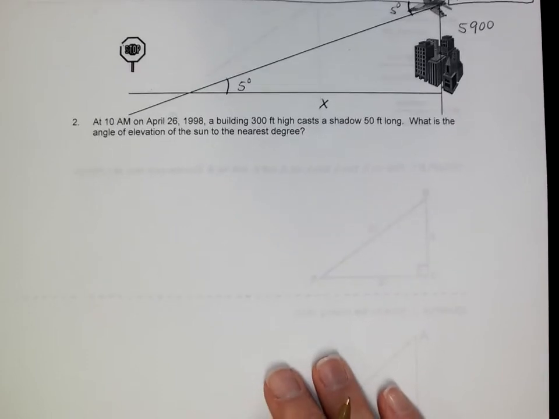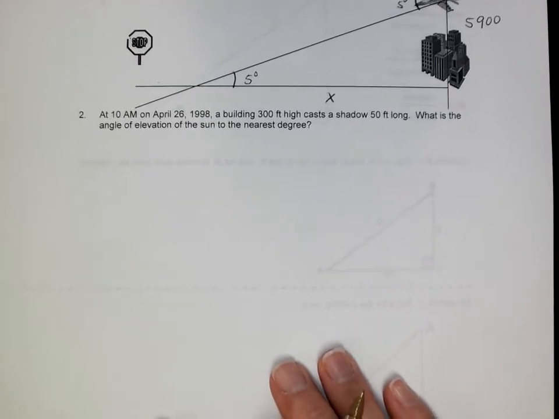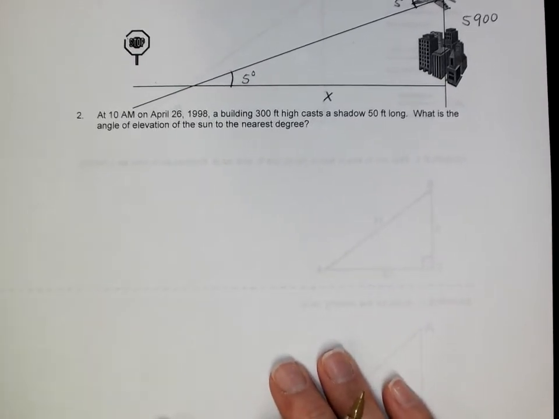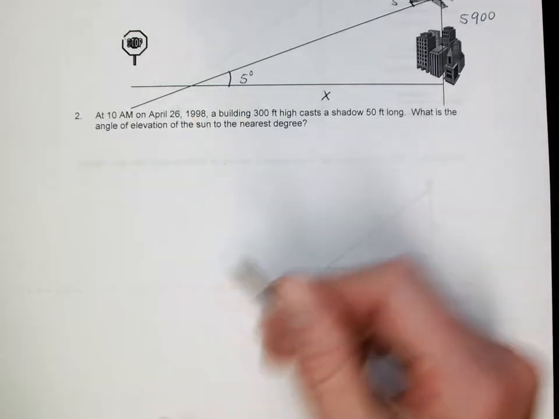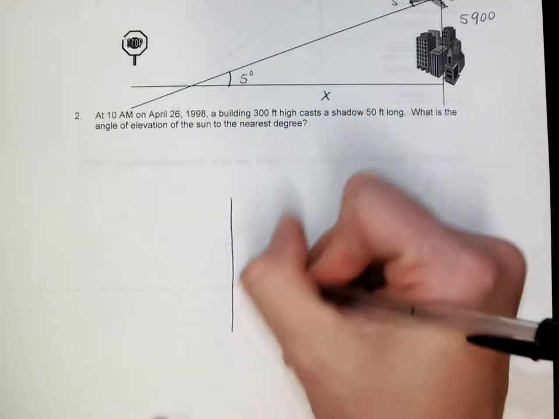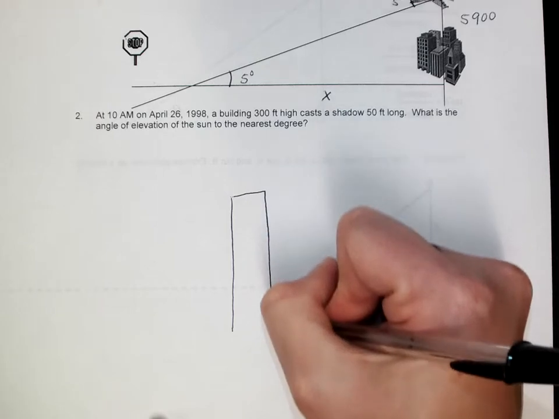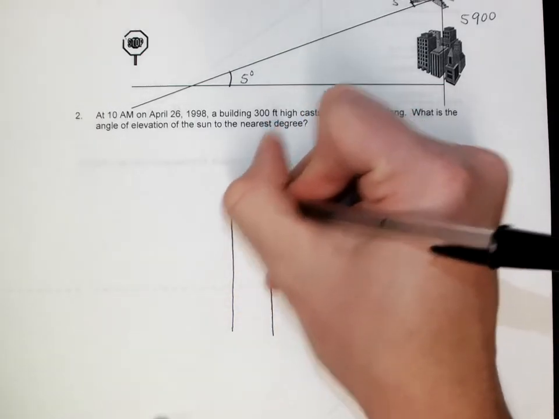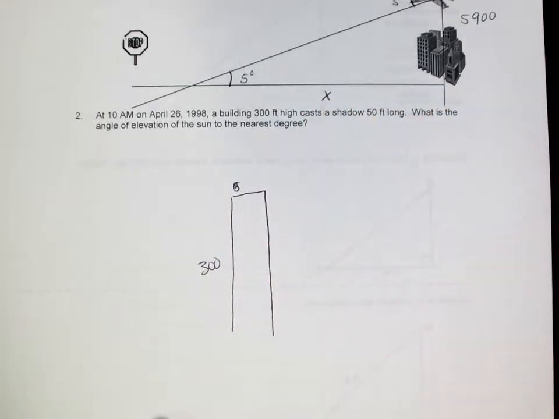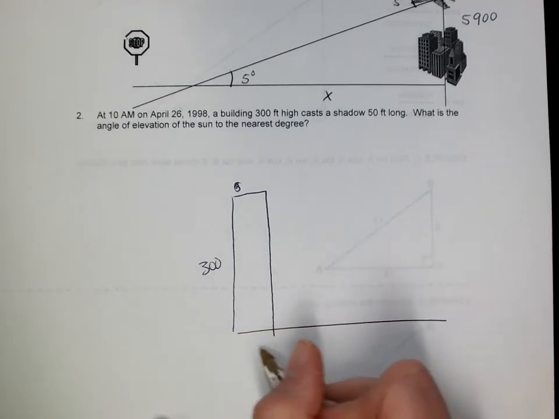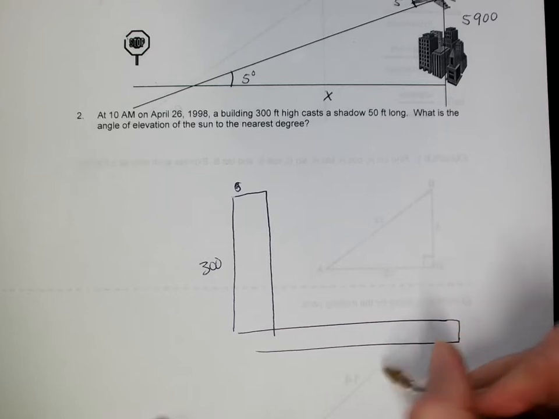Here's another one. At 10 a.m. on April 26, 1998, a building that's 300 feet high, I'm going to draw a building, casts a shadow, so here's the shadow of the building, that is 50 feet long.